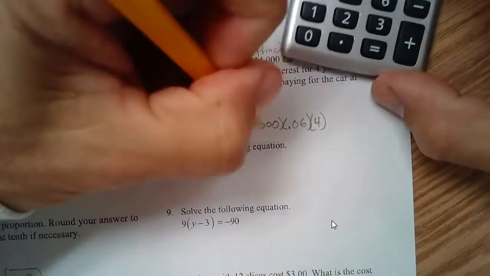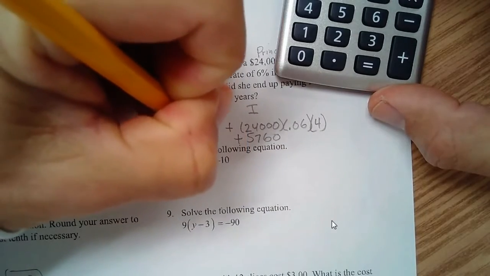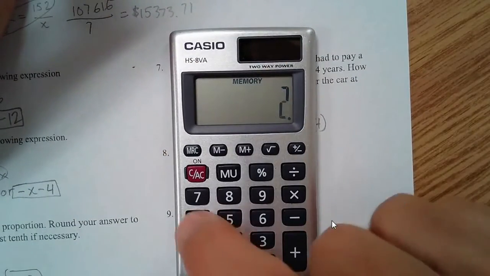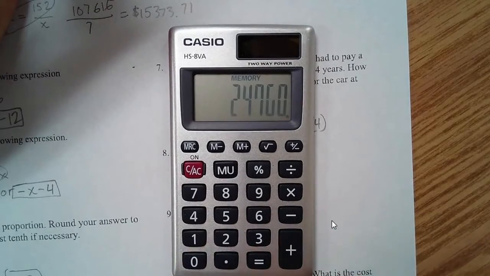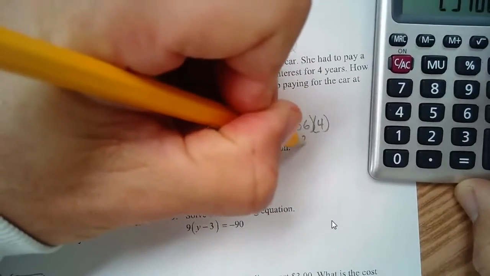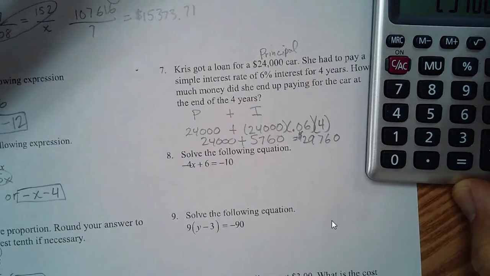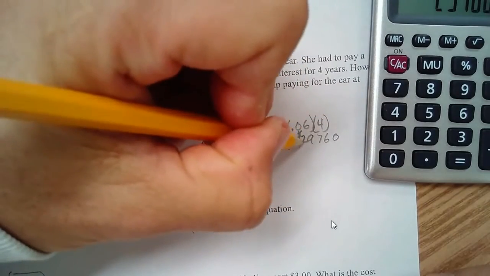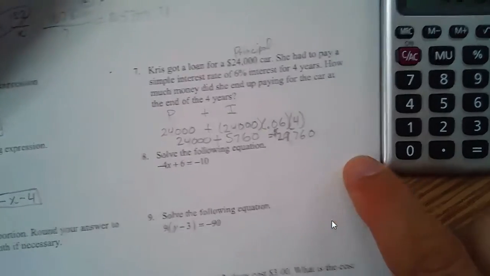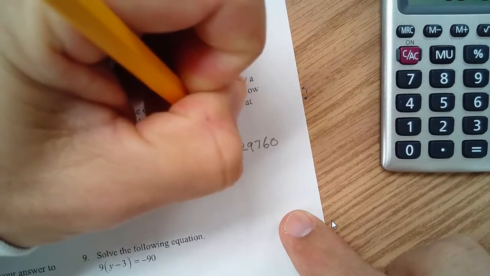I'll write that: $5,760 plus the $24,000 that you borrowed, and there you go, $29,760. $29,760 total. Okay, so that's our final answer. I'm going to write that a little bit clearer. $29,760.